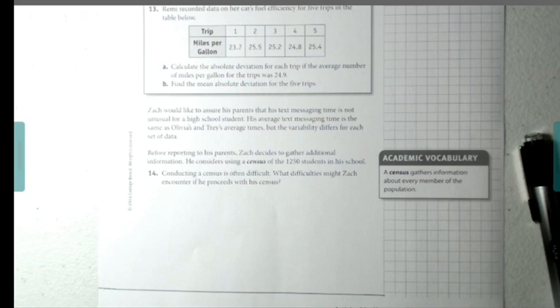On the previous slide, you should have seen two pieces of information. It had a paragraph that said, Zach would like to assure his parents that his text messaging time is not unusual for a high school student. His average text messaging time is the same as Olivia and Trey's average times, but the variability differs from each set of data. Before reporting this to his parents, Zach decides to gather additional information.